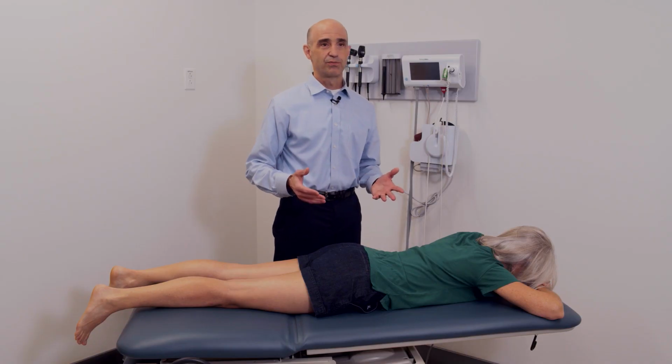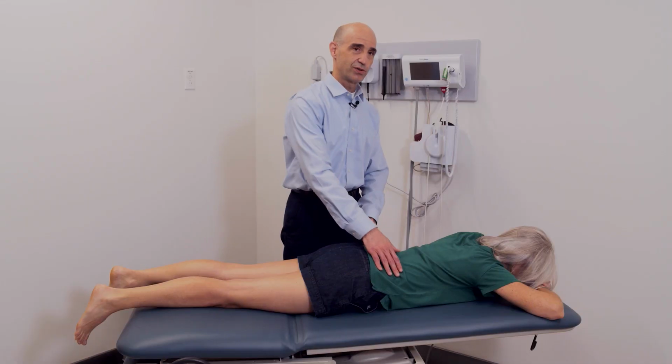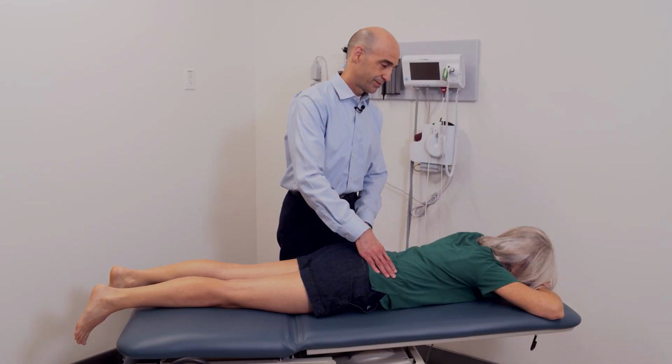Although we explain performing palpation while standing, in my practice, when the patient is prone, this is where I typically perform my palpation. Okay, this concludes our exam. Let's sit down and talk about what this all means.